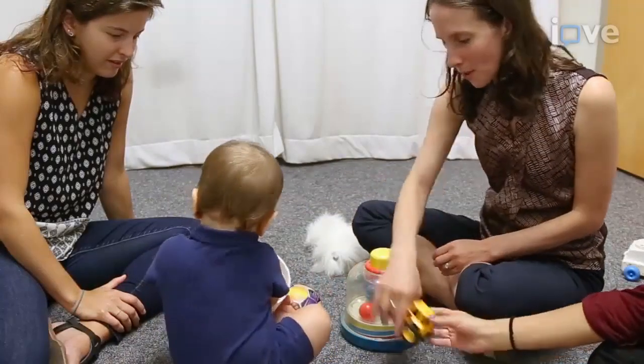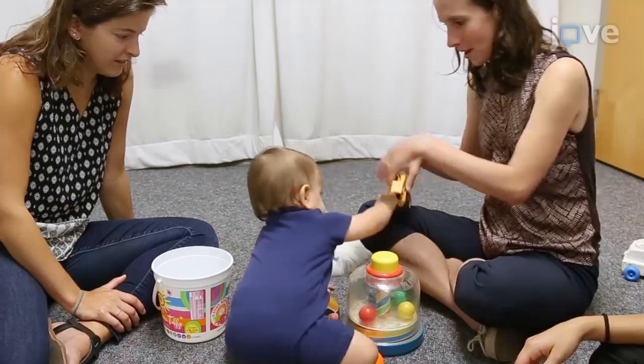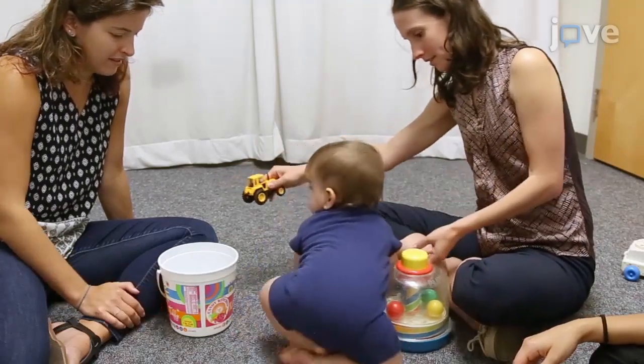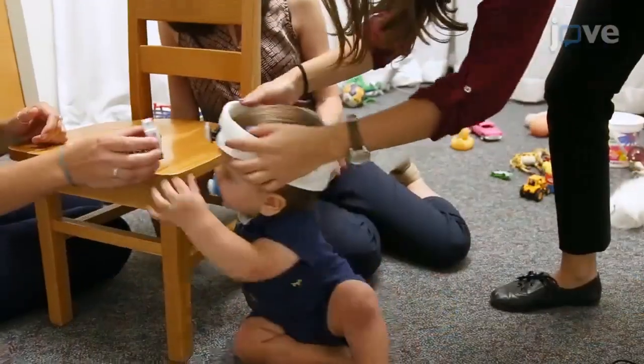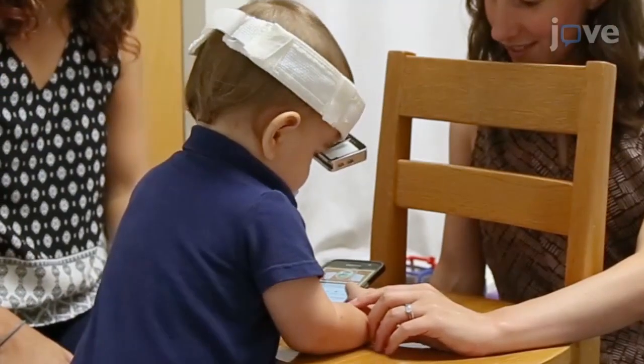Provide the parent with distracting toys and instruct the parent and the second experimenter to gently push the infant's hand toward the toy. While the infant is distracted, place the head-mounted camera on the infant's head.